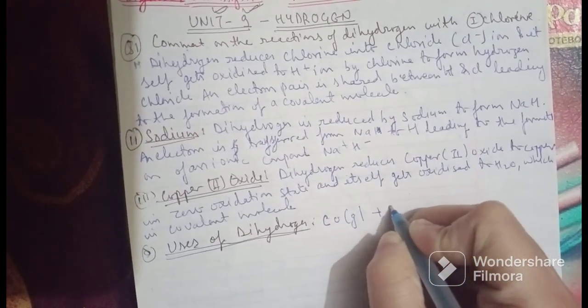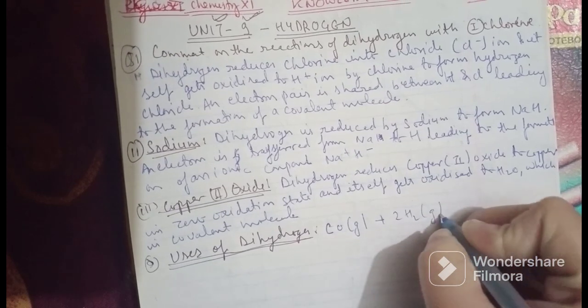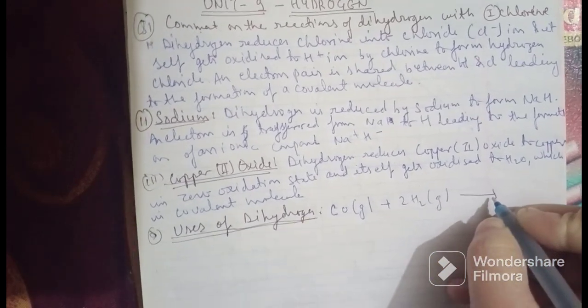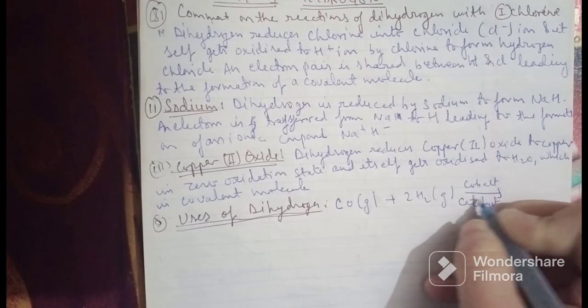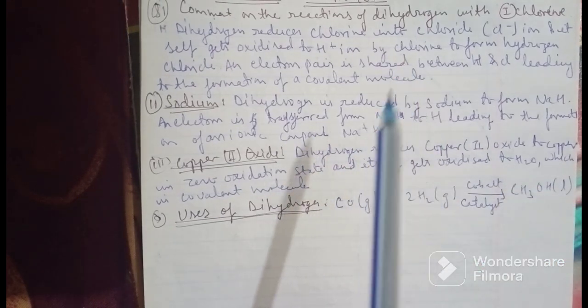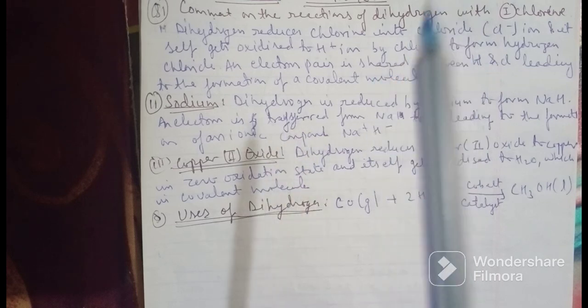CO in gas form plus 2H2 in gas form, in the presence of a cobalt catalyst, will give you CH3OH liquid. It is also widely used for the manufacture of metal hydrides, and for the preparation of hydrogen chloride, a highly useful chemical, which is HCl in short.